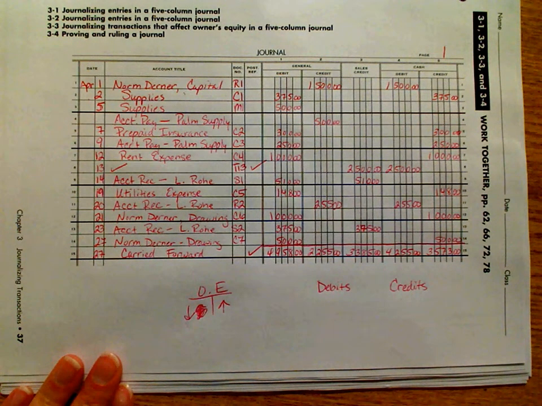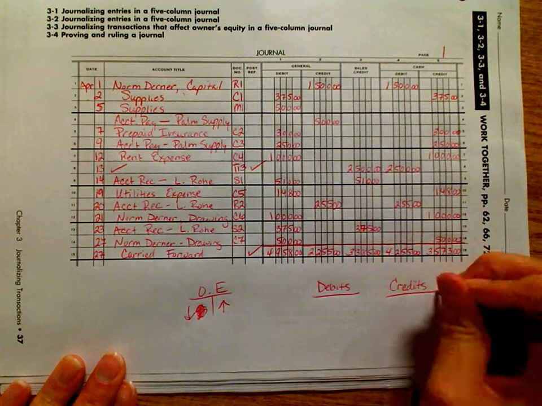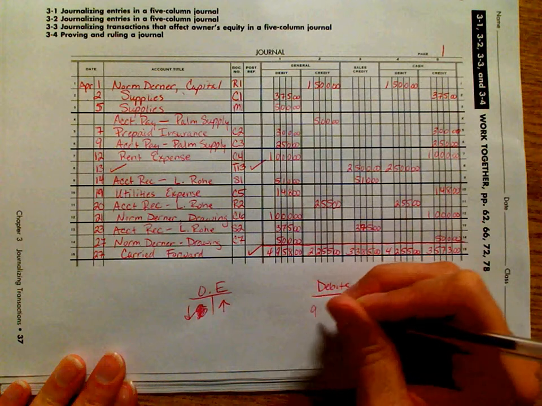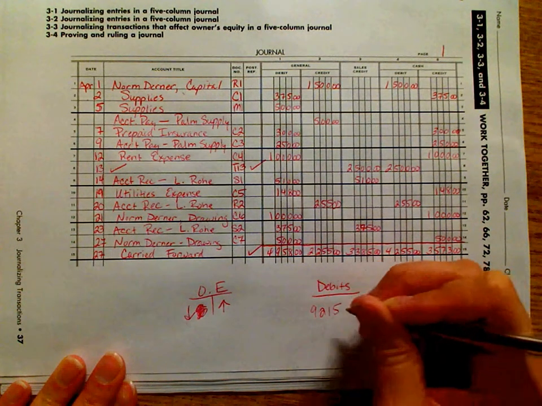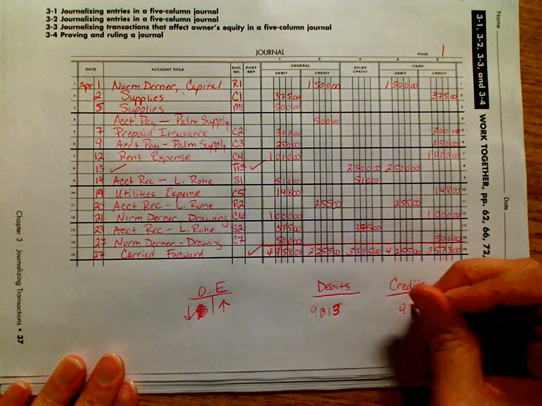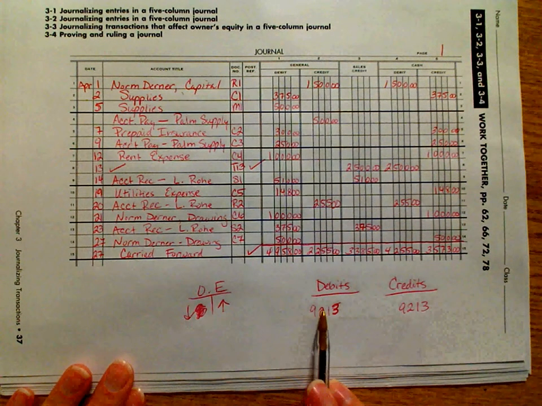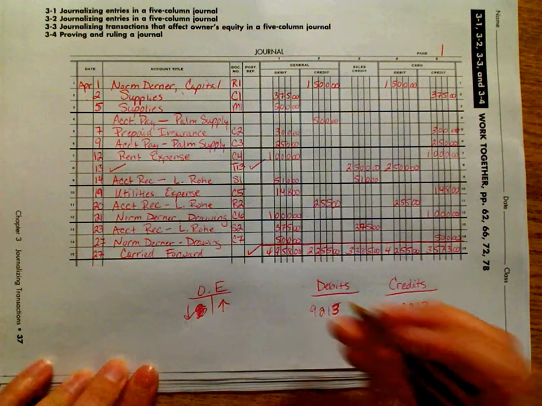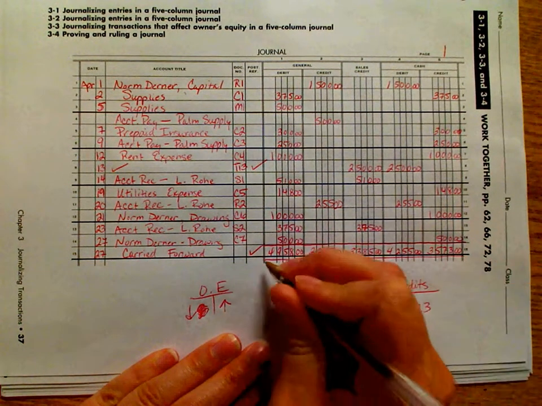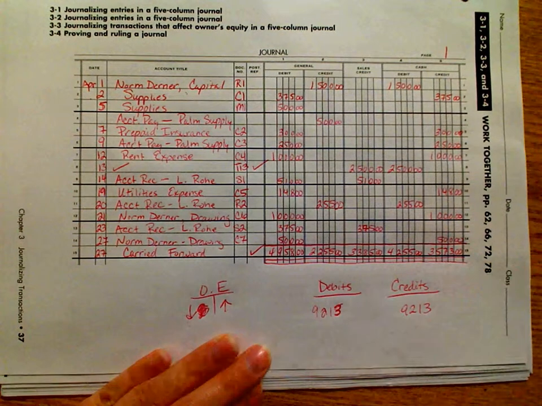Ready? All right. So, Avery, what were our debits? 9,215. And Macy, what did you get? All right, so our debits and credits match. And so now we're going to do our double line, so 2 lines underneath here.